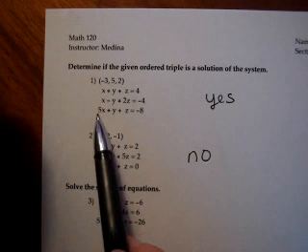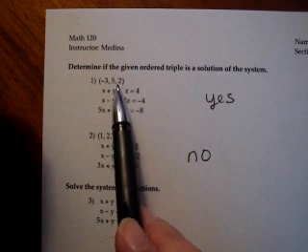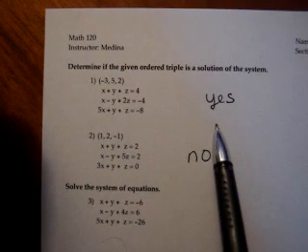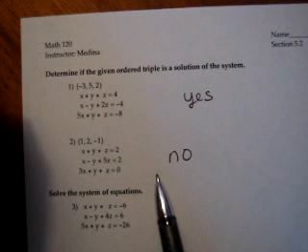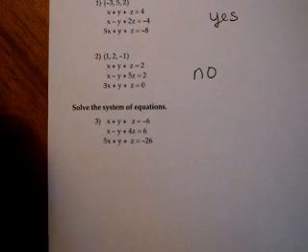Okay, so I'd like you to double check these, but it turns out the answer to number 1 is yes, this ordered triple, -3, 5, 2, is a solution to this system. But number 2, the answer is no, so it's your job to figure out where it doesn't work. Okay, so now what we're going to do is we're going to solve these.